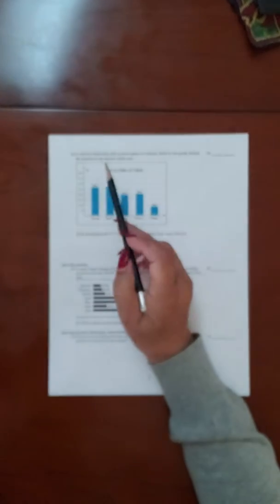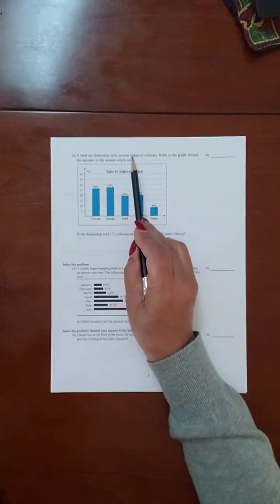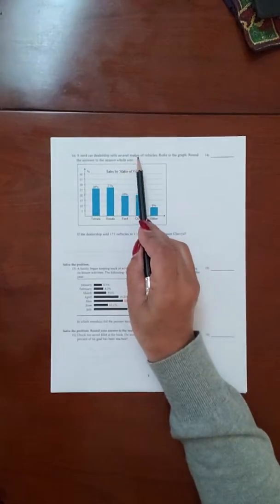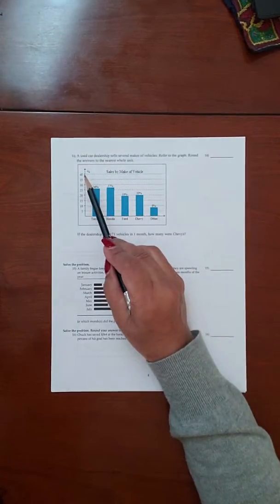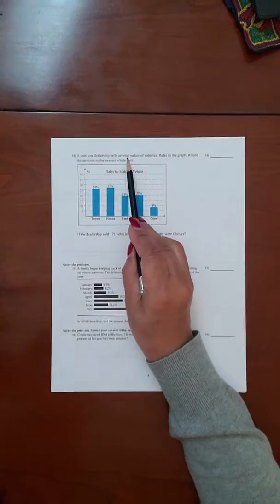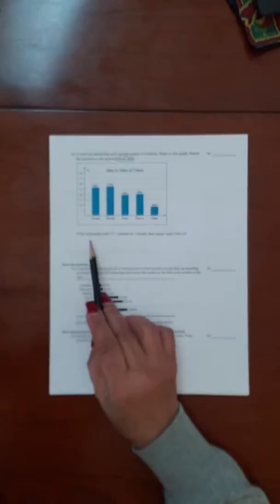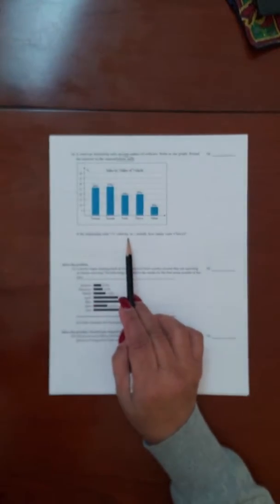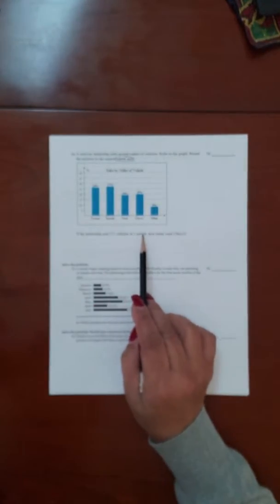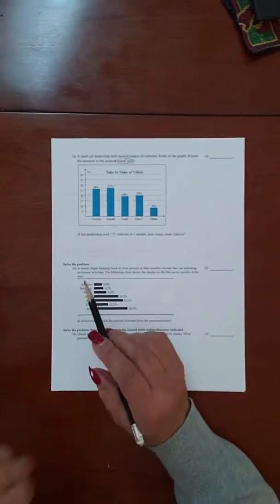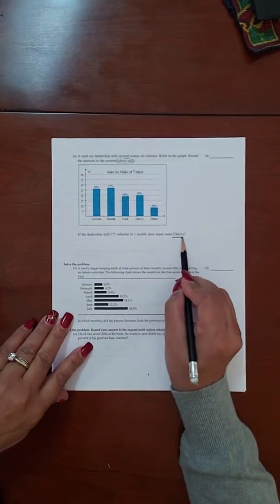In 14, it says a used car dealership sells several makes of vehicles. Refer to the graph. Round the answers to the nearest whole number, whole unit. If the dealership sold 171 vehicles in a month, how many of them were Chevys? Okay, so we want to concentrate on the Chevy bar.